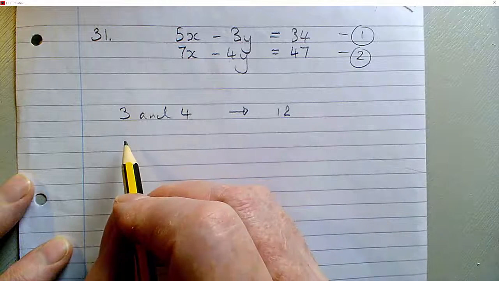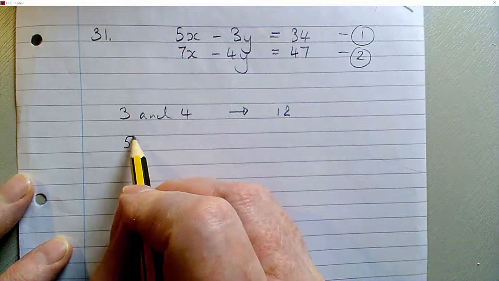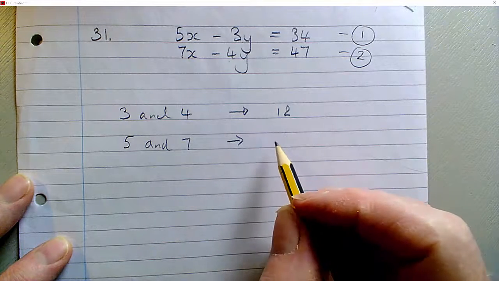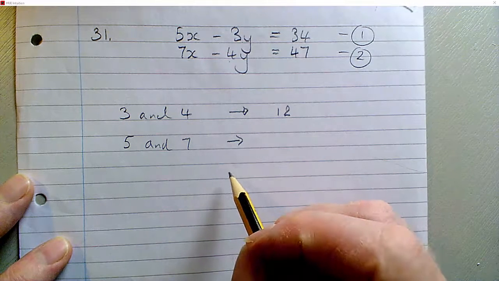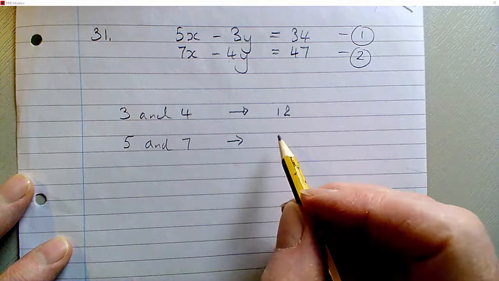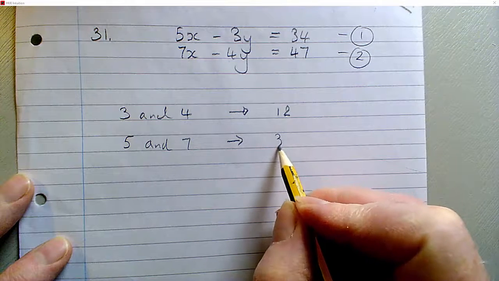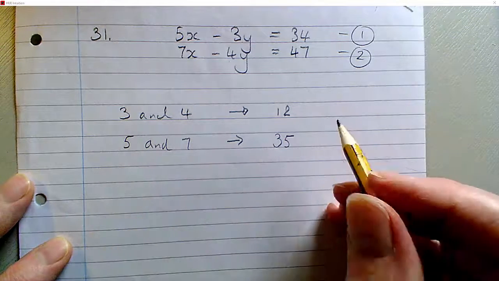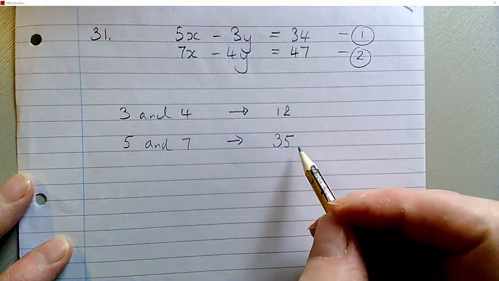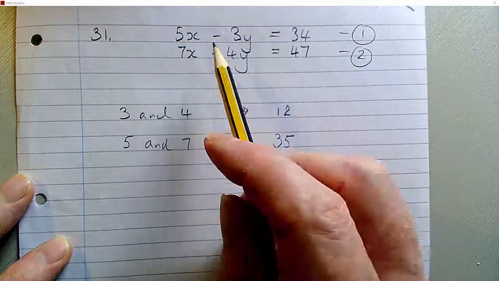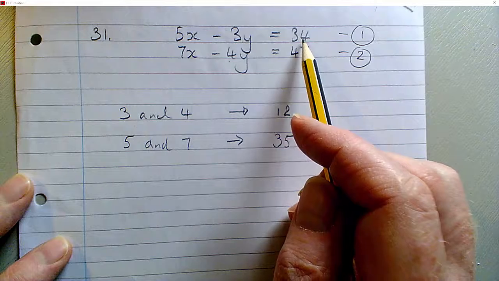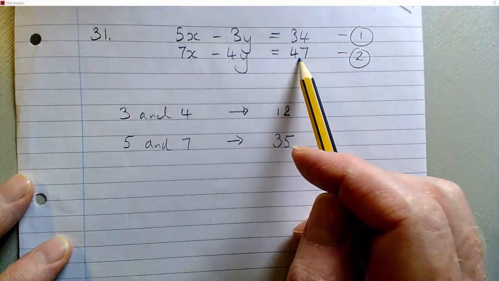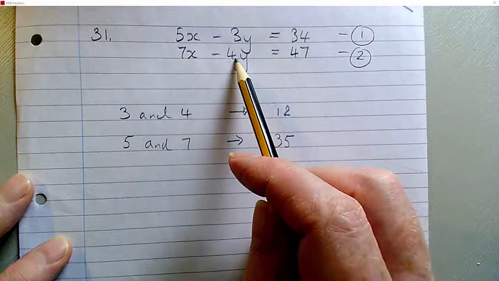If we look at the values in front of the x, we've got a 5 and we've got a 7. What's the smallest number we can think of, a multiplier, that 5 and 7 will go into? And again, not too much work done to realise it's probably 35. Now I think I'd rather work with the 12 than the 35, it's a smaller number. So I'm going to multiply the top equation by 4 to get this 3 to be 12. I'm going to multiply the second equation by 3 to get this 4 to be 12.